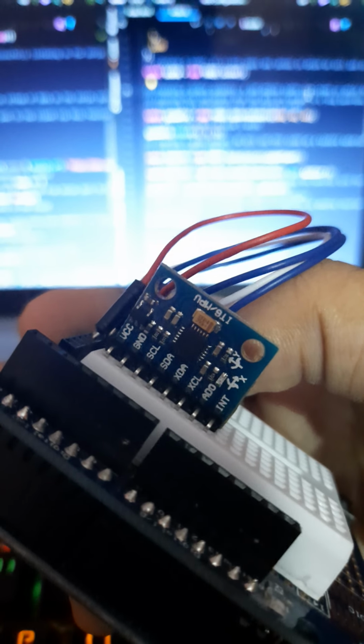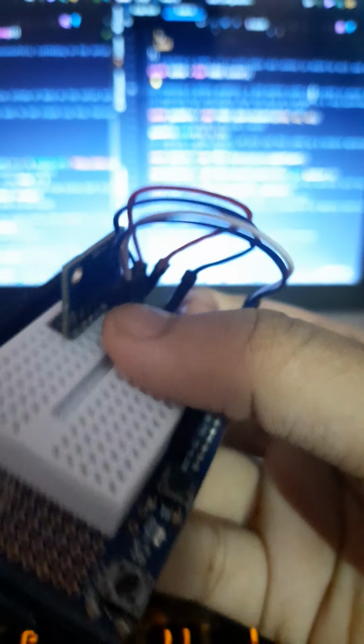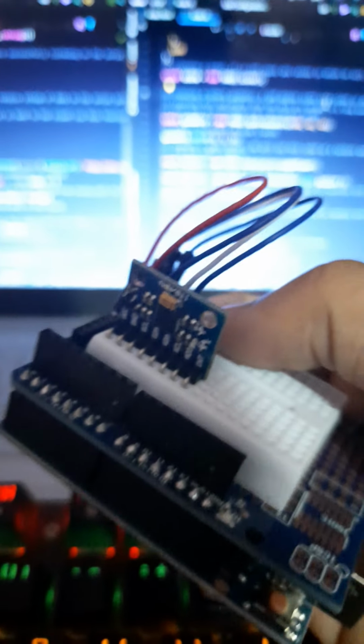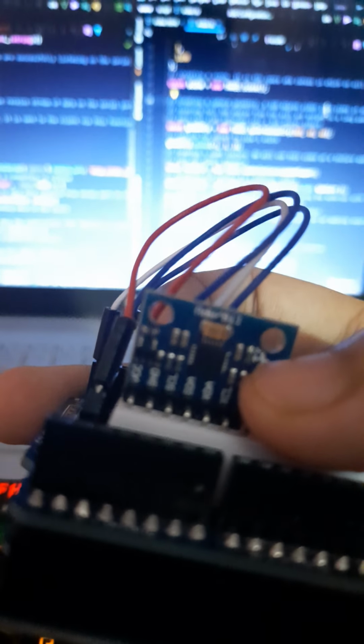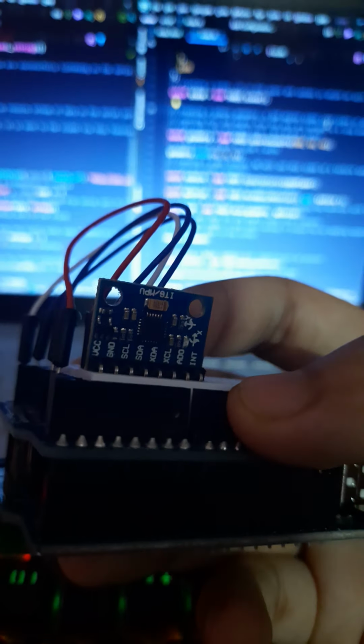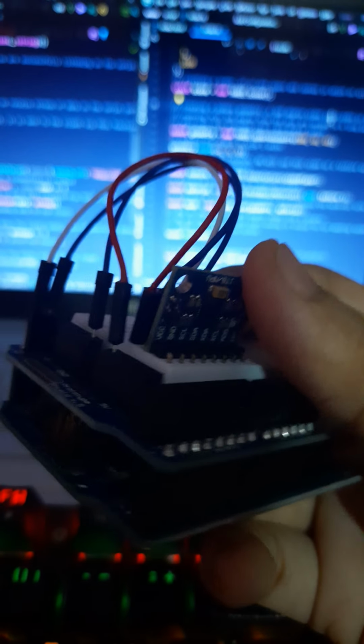So right now we could work with accelerometer and gyroscope, but in fact we are just working with gyroscope right now. So for the data we need to create a connection. As you already know, VCC would go to the 5 volt power supply. So let me show you. As you can see, this red cable is going to the 5 volt power supply just here, and the ground is this blue wire. It is going to the ground of the Arduino board.